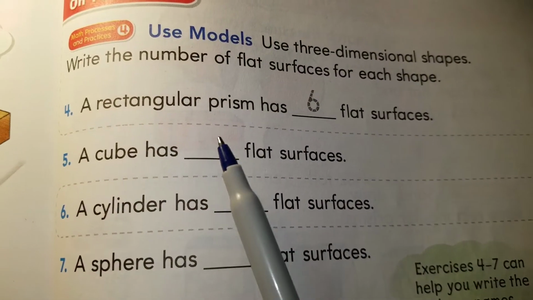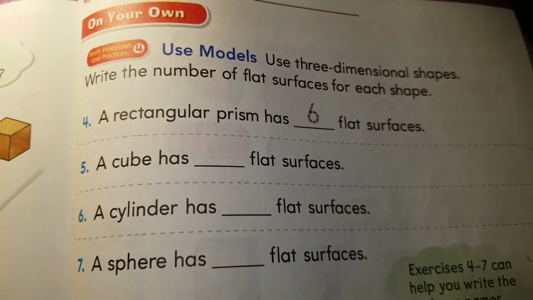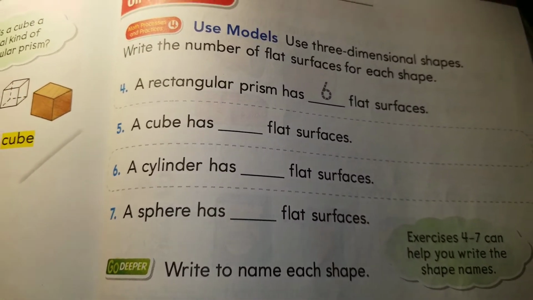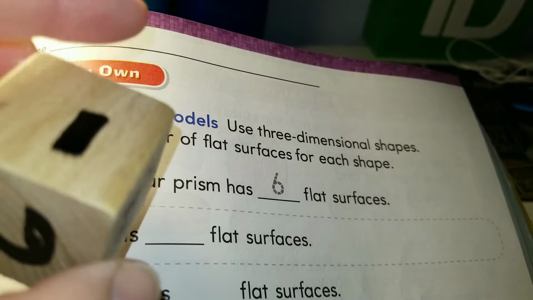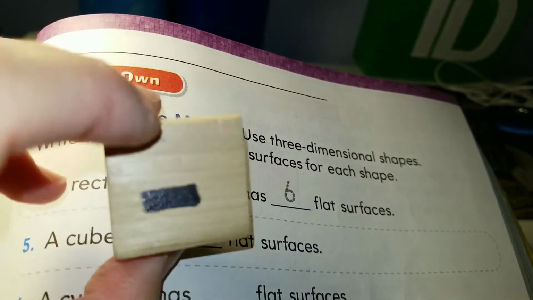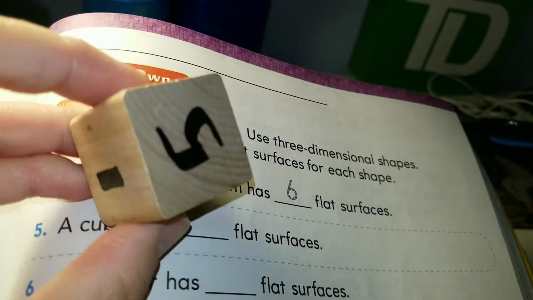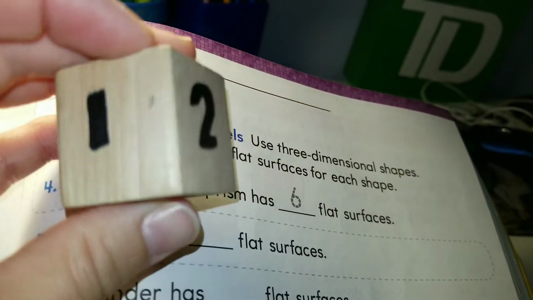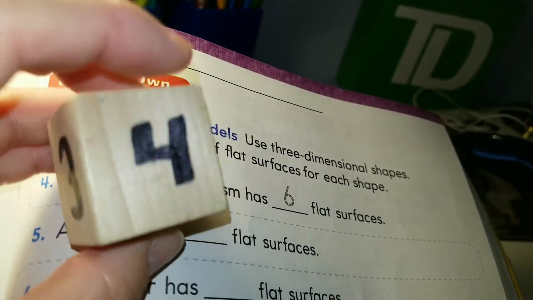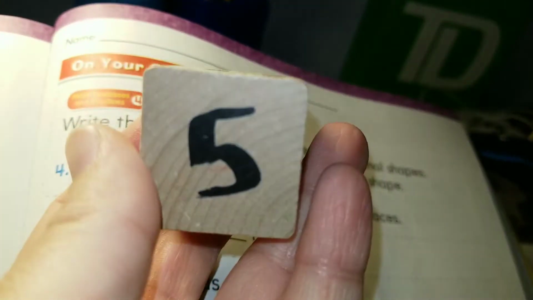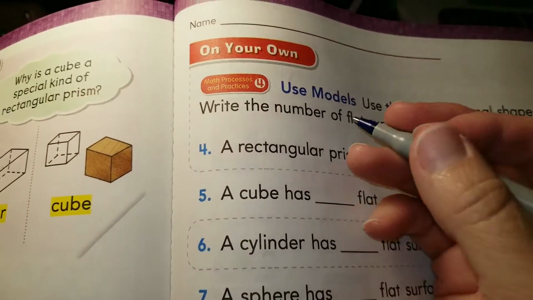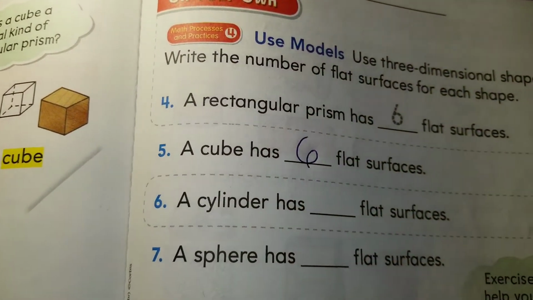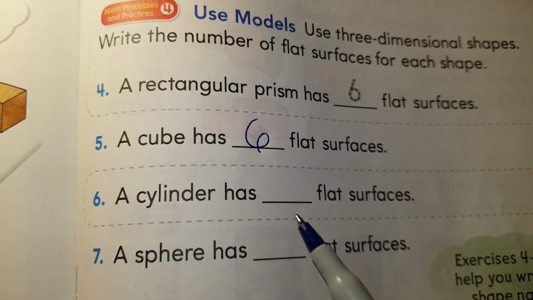A cube has blank flat surfaces. Where's my cube? Here's my cube. Okay, so let's take a look at it. I also number the sides or the faces on this cube. Let's go ahead and count them. We have 1. Where's the 2? Okay, 2, 3, 4, 5, and 6. This is a cube. It has the same amount of flat surfaces as a rectangular prism. 6. Now, a cylinder. A cylinder has how many flat surfaces?